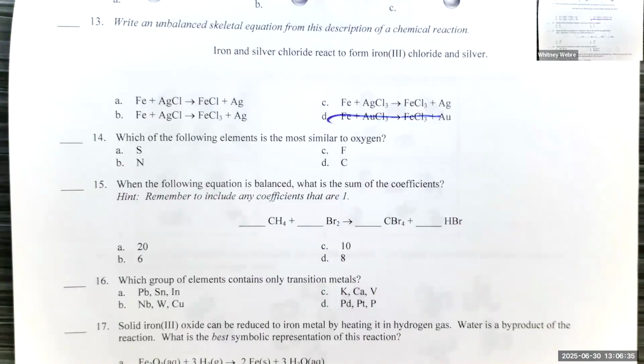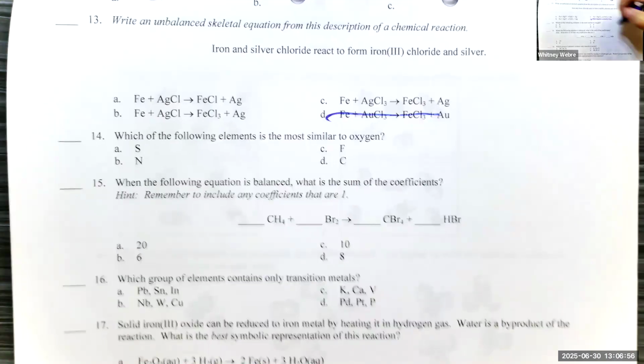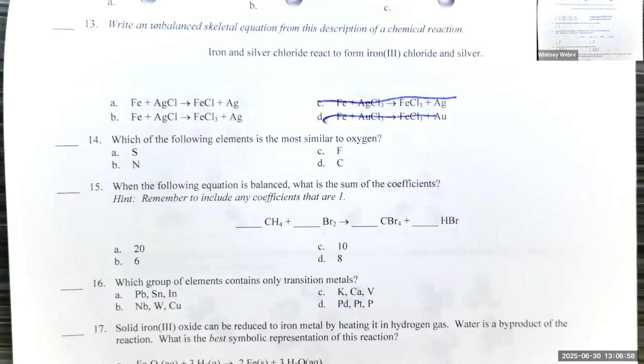All right, so it's iron and silver chloride. What is silver's charge? Always +1. What is chloride's charge? So what does silver chloride look like? AgCl. We don't crisscross: +1, -1, AgCl. I can already eliminate answer option C.